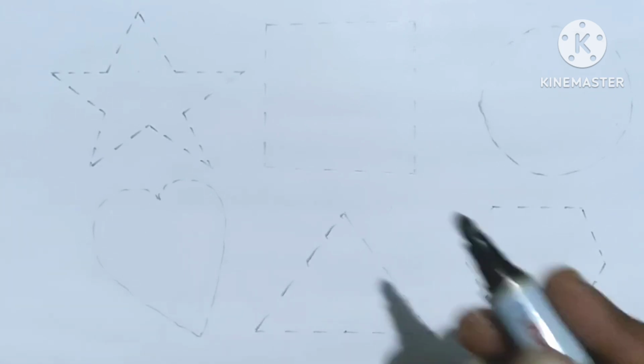Hello kids, today we are drawing some 2D shapes. Okay, let's start.